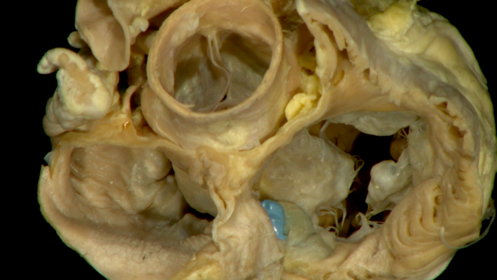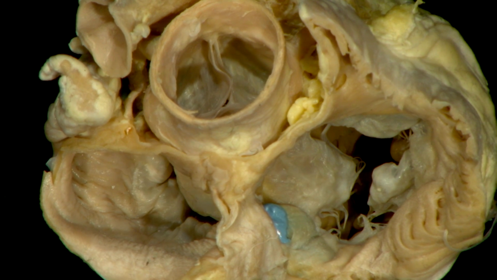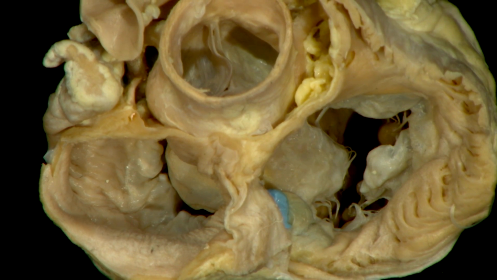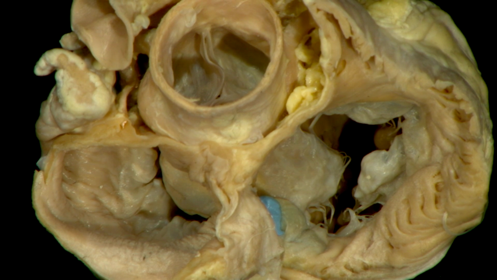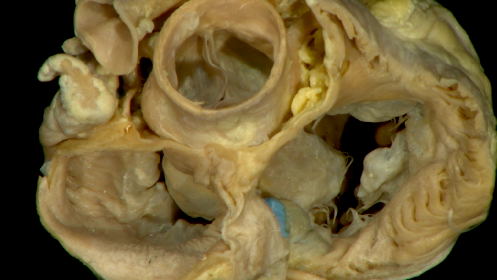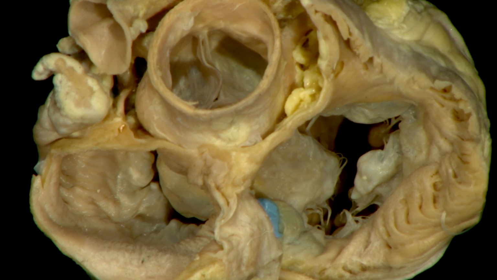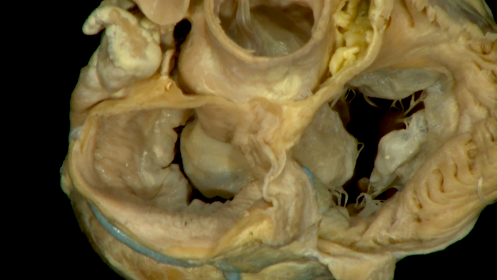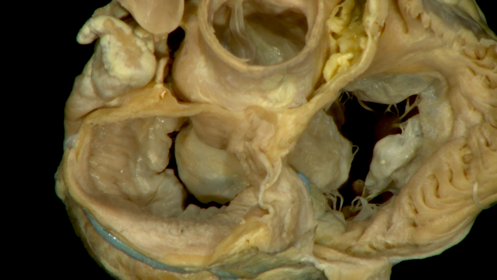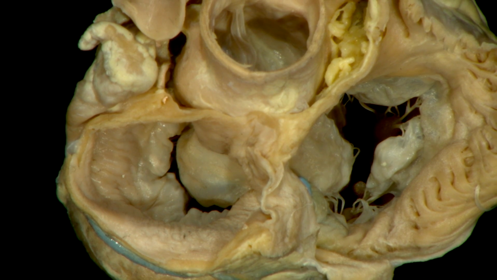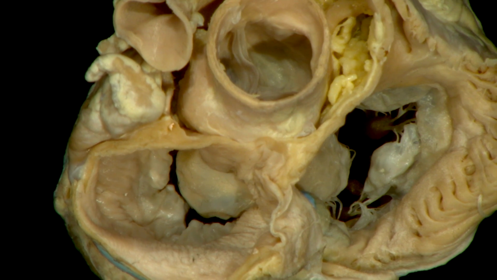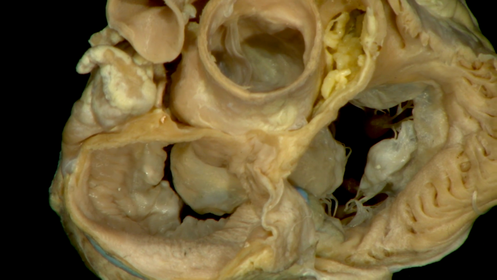Three of the four heart valves are shown in this dissection. On the right lower side, we have the tricuspid valve guarding the border between the upper chamber on the right and the right ventricular chamber deeper into the picture. On the left side, we have the mitral valve guarding the junction between the left atrial chamber, which receives the oxygenated blood, and the left ventricular chamber, which is again deep into the picture.